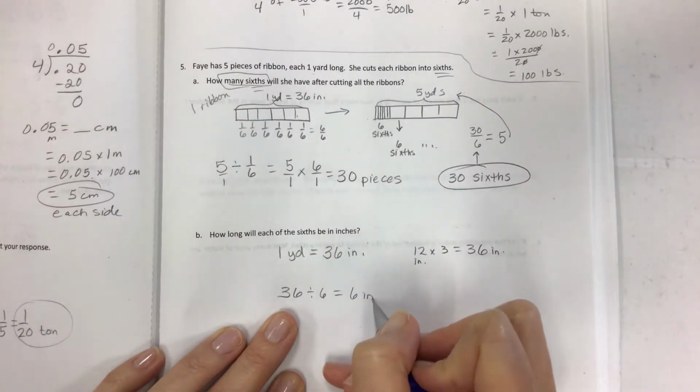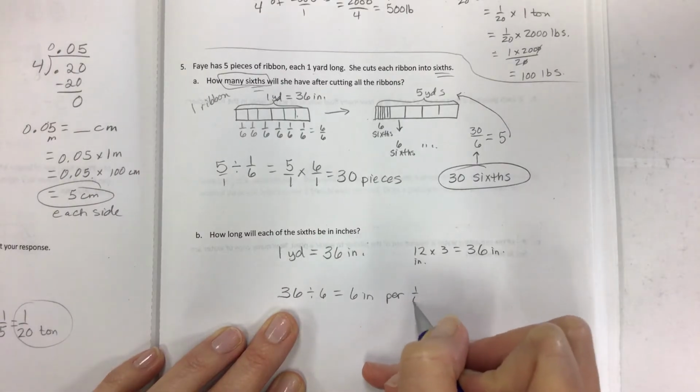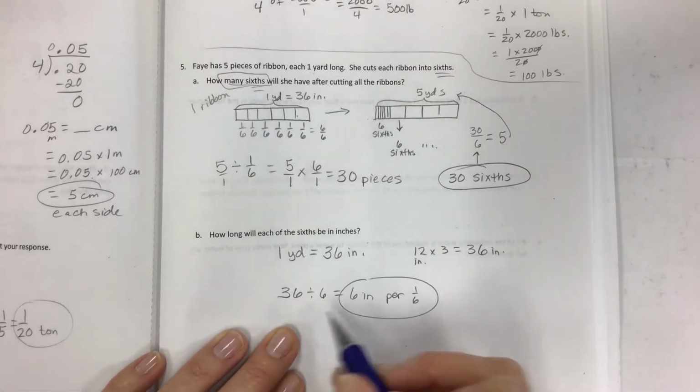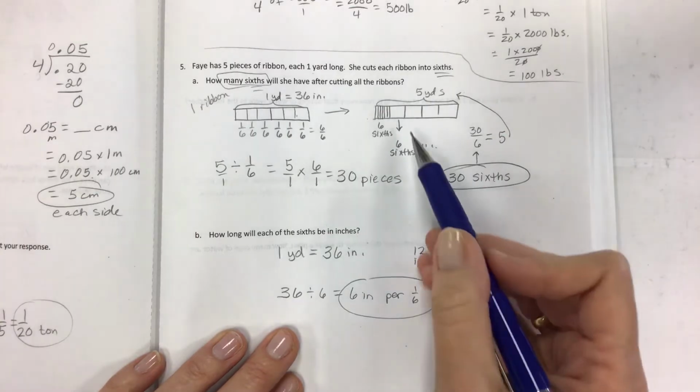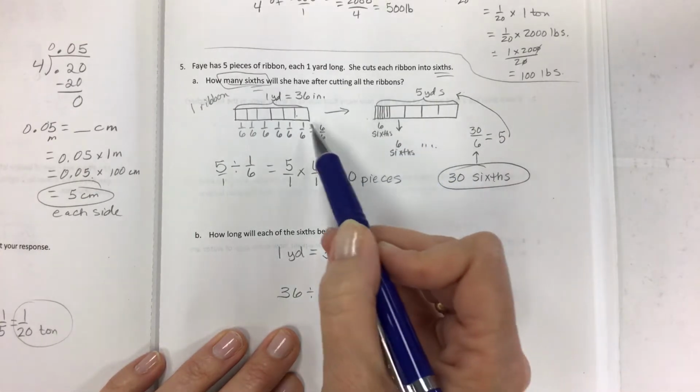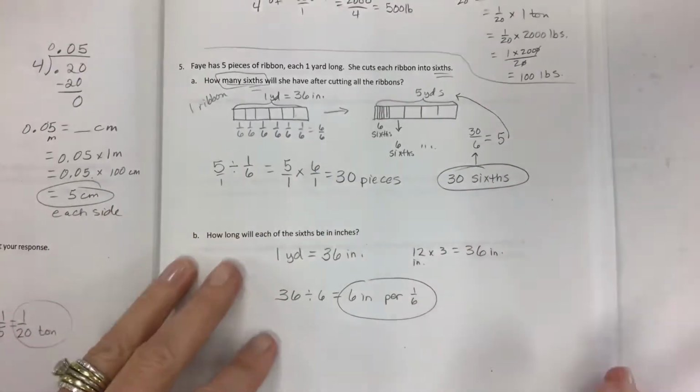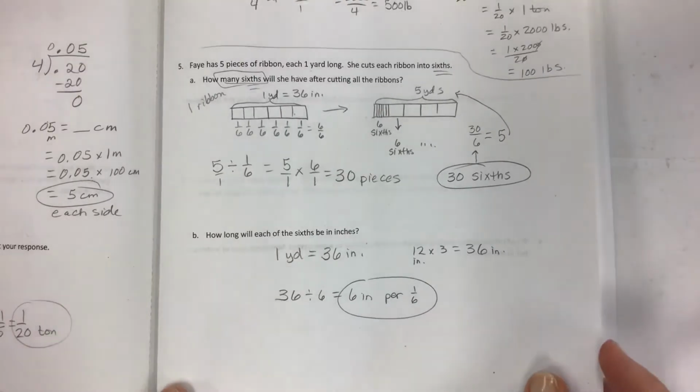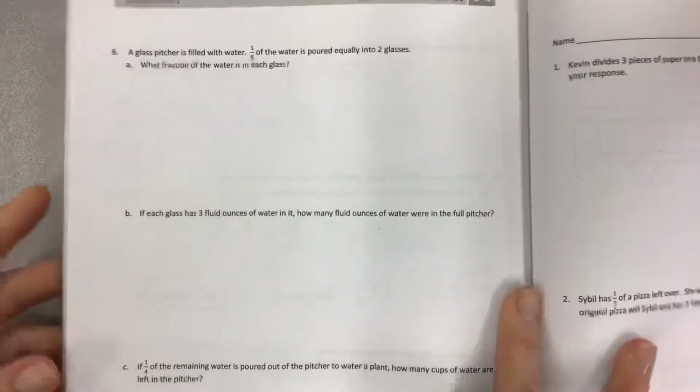So that makes 6 inches per sixth. Okay, hopefully that's clear. It's basically just 36 divided by 6 to give you 6. Okay, all right, let's move on because there's more.